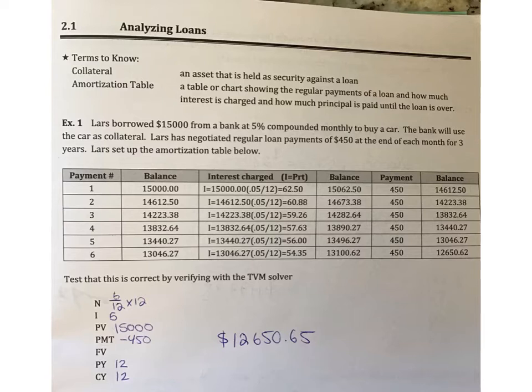We're just going to look at a variety of questions that cover a whole bunch of bases of people taking a loan. You should be familiar with the vocabulary, familiar with the variables, but where it gets tricky is that with a lot of these questions, we're trying to pay off the loan in the end, so our future value would be zero instead of us looking for it.